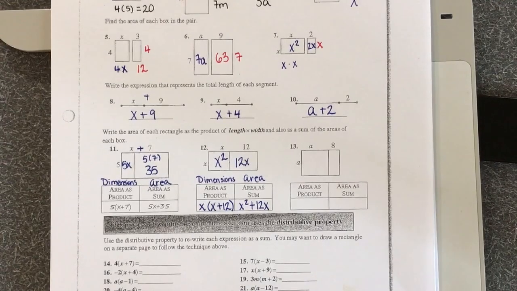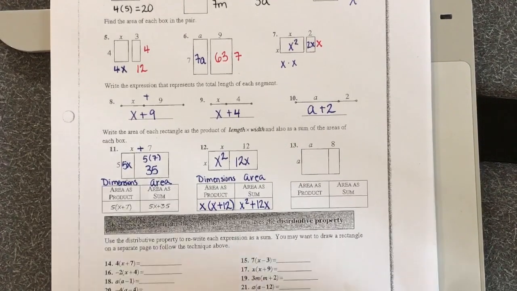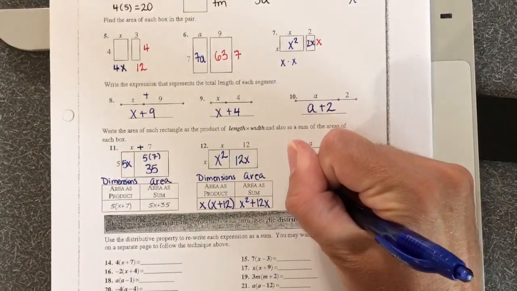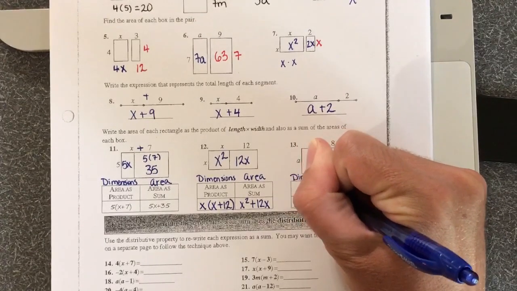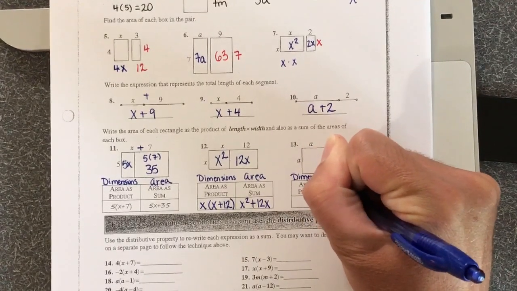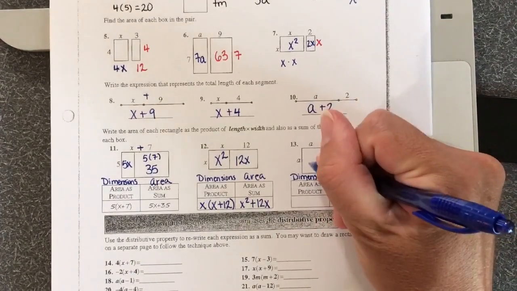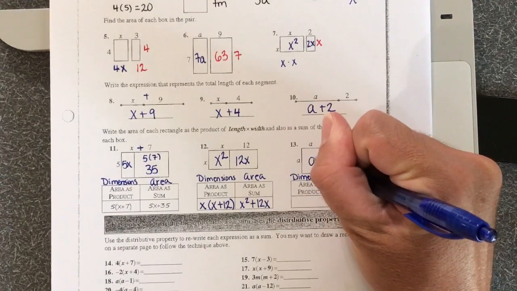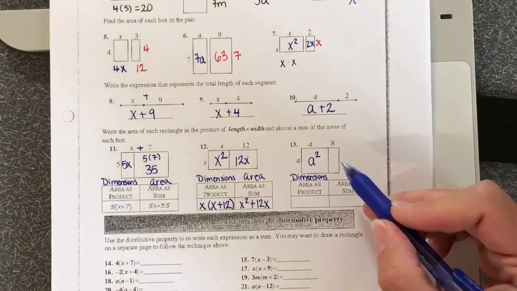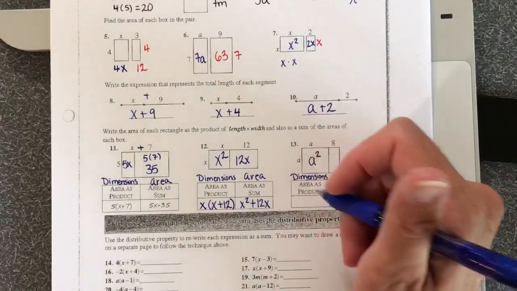And then in the next one, first off, what are my dimensions? I have a height of a and a length of a, so a times a is a squared. My second rectangle, oh sorry, I skipped a step.